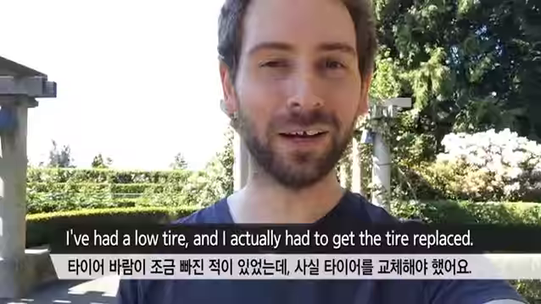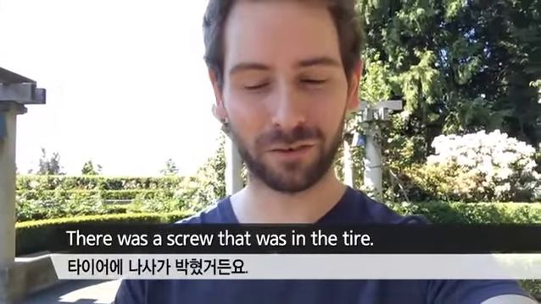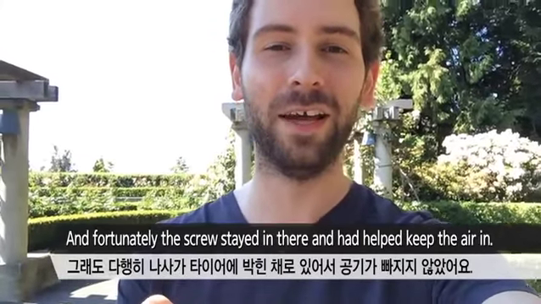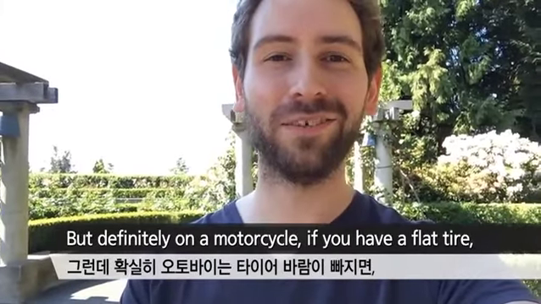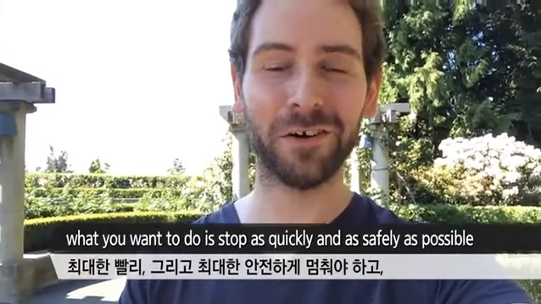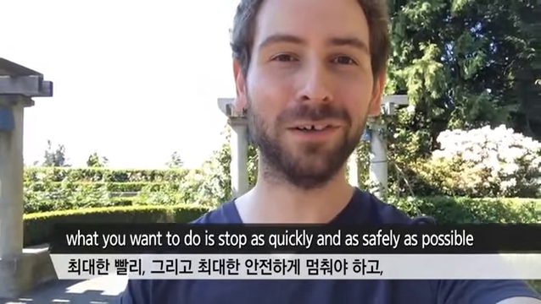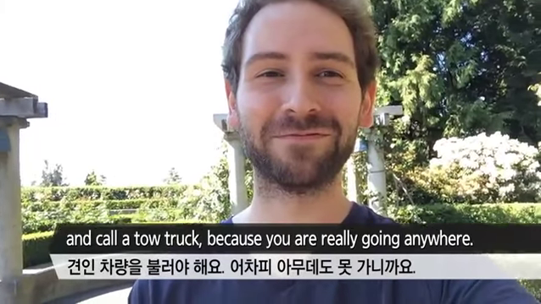I have had a low tire, and I actually had to get the tire replaced. There was a screw that was in the tire, and fortunately the screw had stayed in there and had helped keep the air in. But definitely on a motorcycle, if you have a flat tire, what you want to do is stop as quickly and as safely as possible and call a tow truck because you're not really going anywhere.